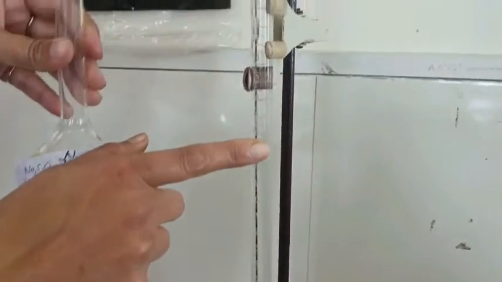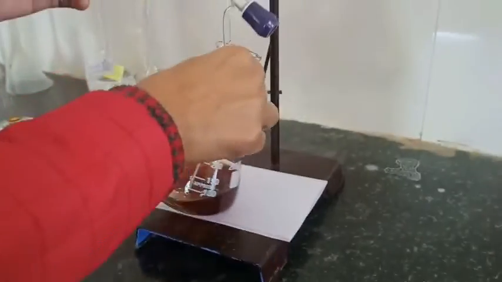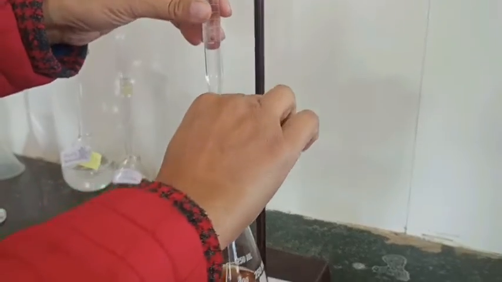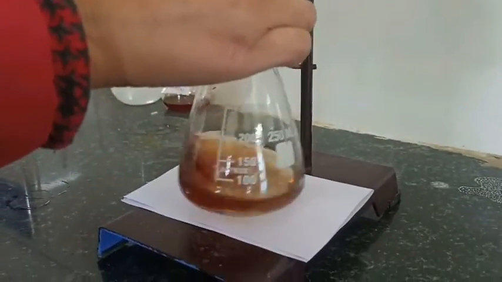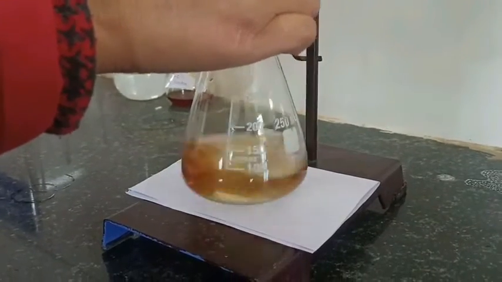The N by 10 solution is filled in the burette, and its initial reading is 0. Now we are going to titrate this iodine and vitamin C solution against the sodium thiosulfate solution.